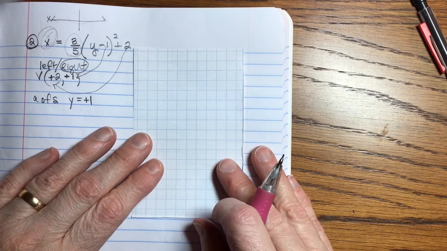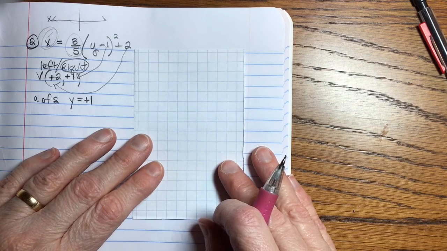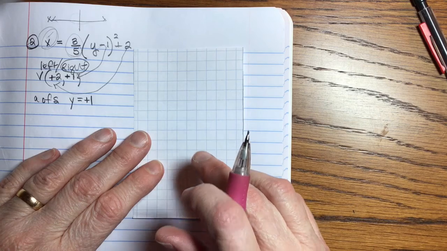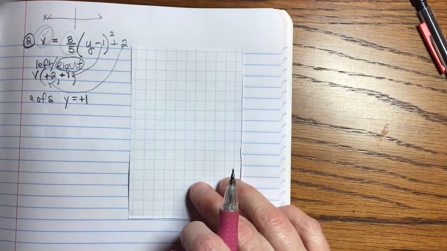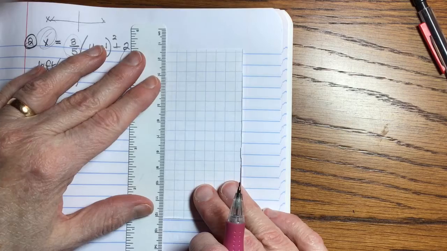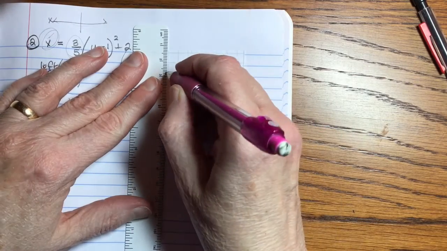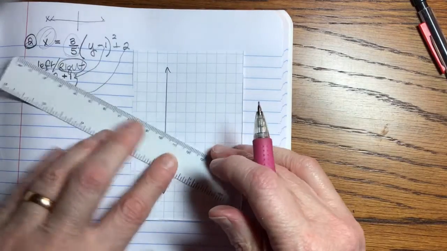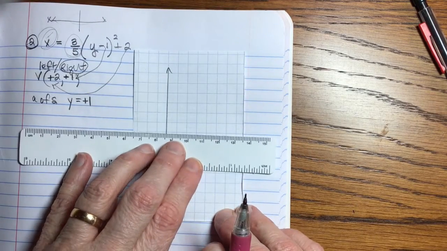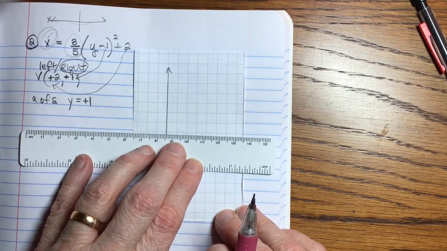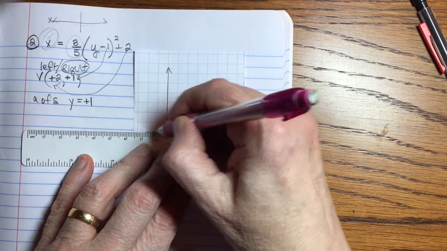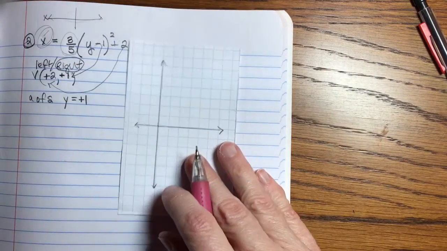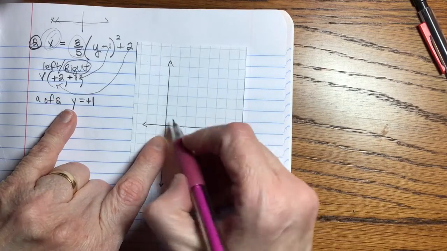So we'll graph this one. It's going to have a vertex of 2, 1. It's going to open to the right. So I think if I move my x-axis, my y-axis, I keep saying x-axis because I usually draw it first. And then my, let's see, yeah, I think this will be fun. Because the vertex is going to be at 2, 1.